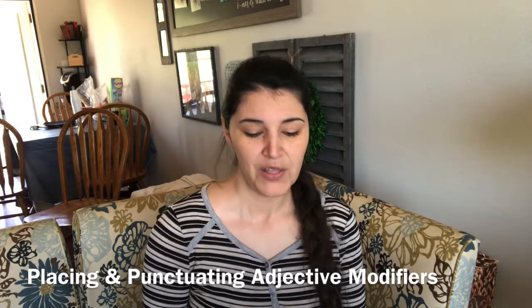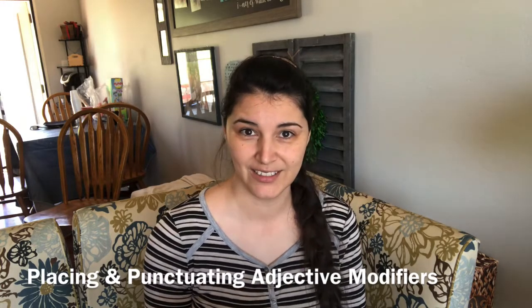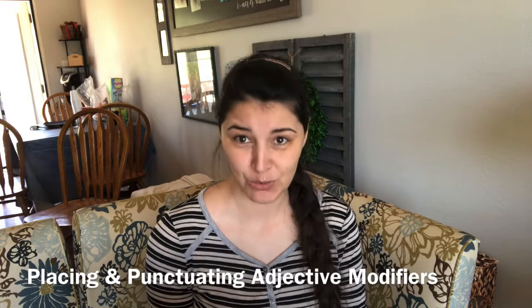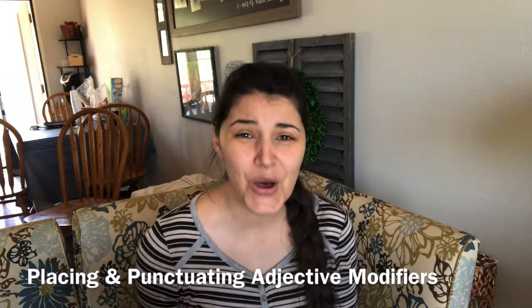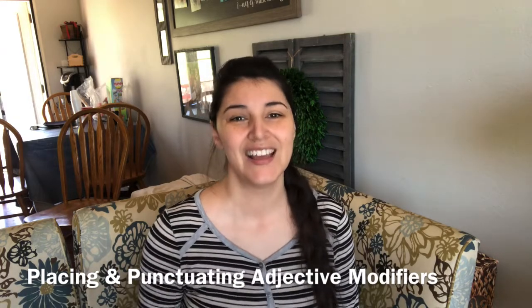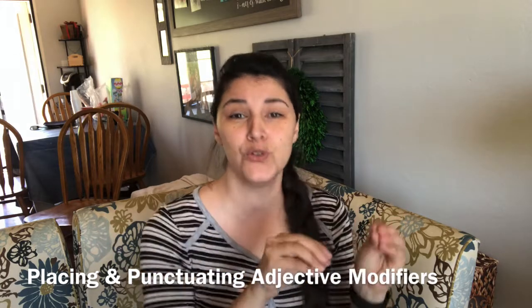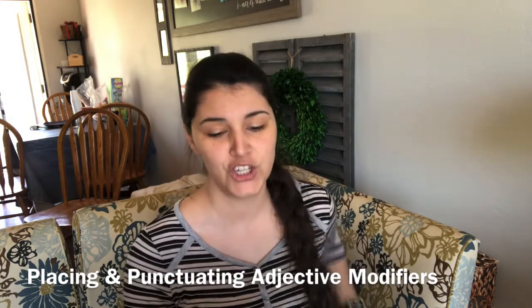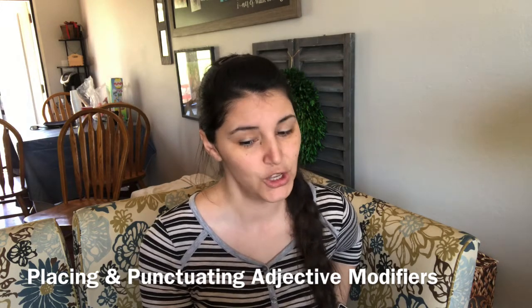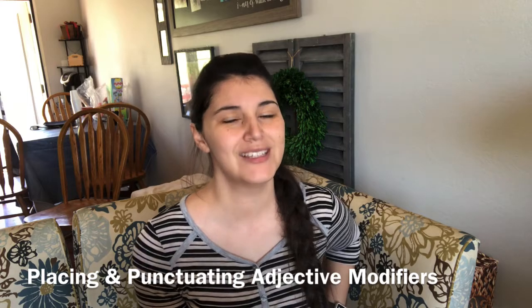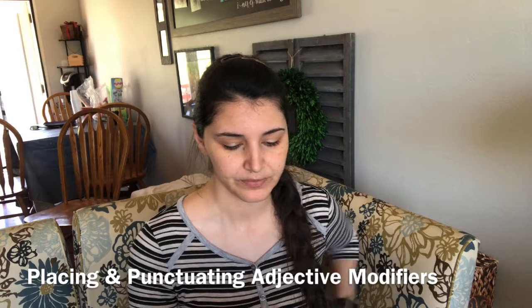Here's another one. The postman delivered a package to my neighbor that weighed only 12 ounces. Wow, that is a small neighbor. 12 ounces. That neighbor must have been like that big or something. No, that's not what it's trying to say. The adjective clause is in the wrong spot. You need to move it to the right spot. So it should read, the postman delivered a package that weighed only 12 ounces to my neighbor. Do you see the difference? Make sure you put phrases and clauses immediately after the words that they modify.